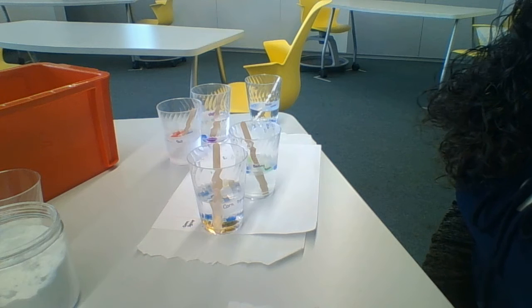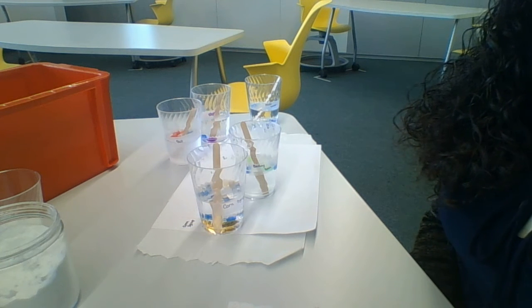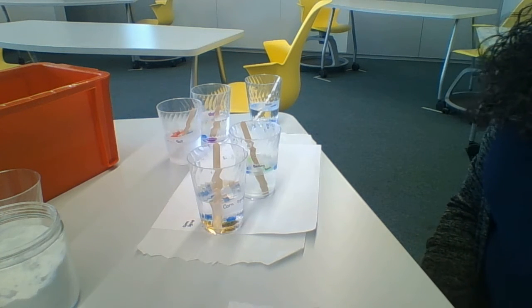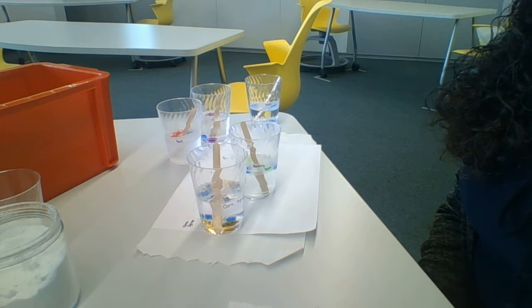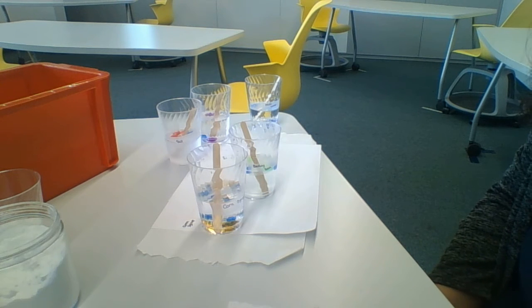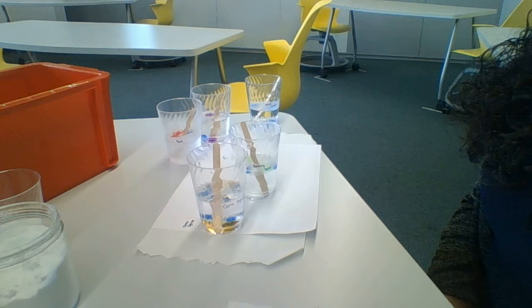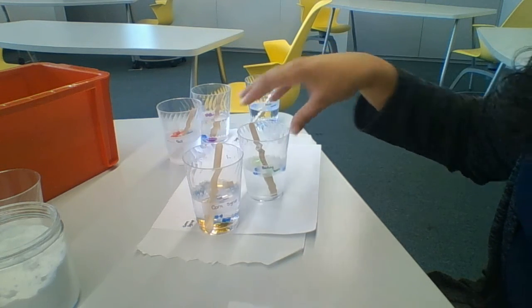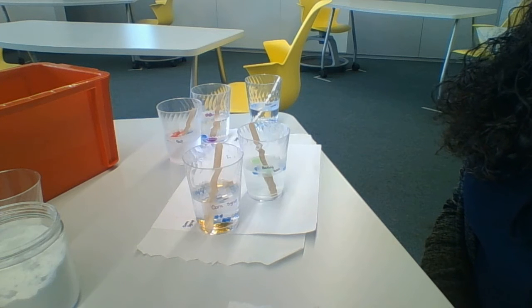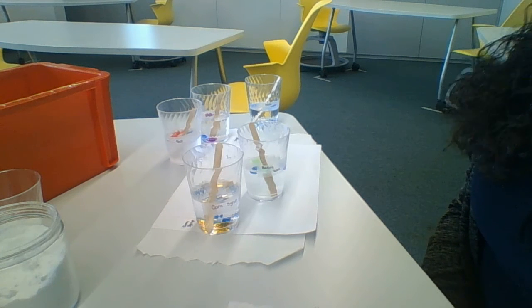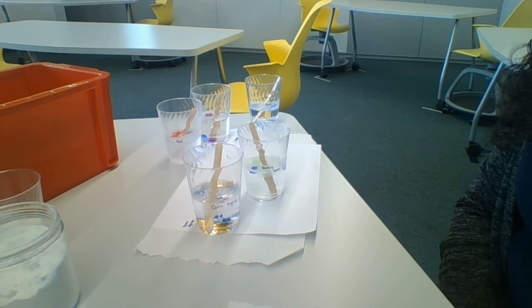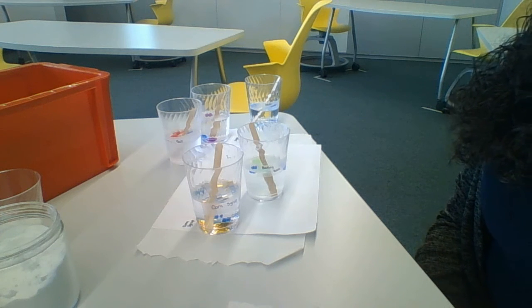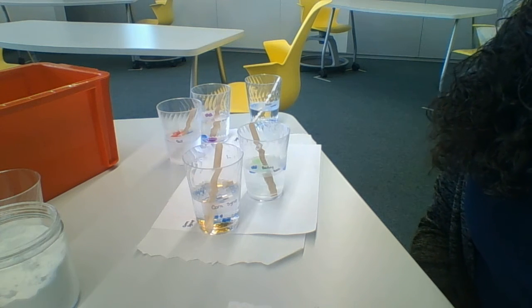If you said that when you pour salt or some kind of mixture, depending on the substance that you put, the water becomes more dense, also known as it gets heavier.